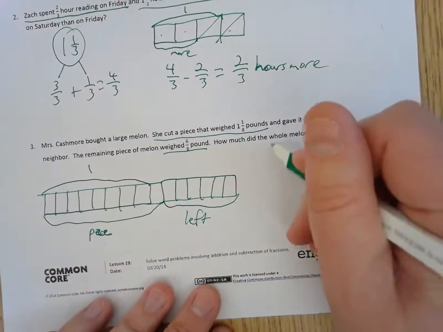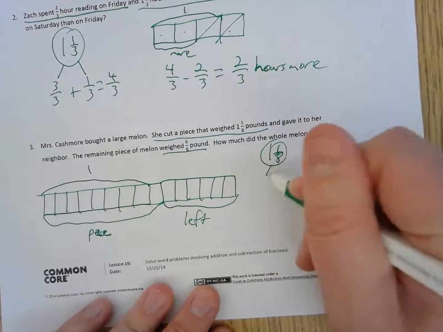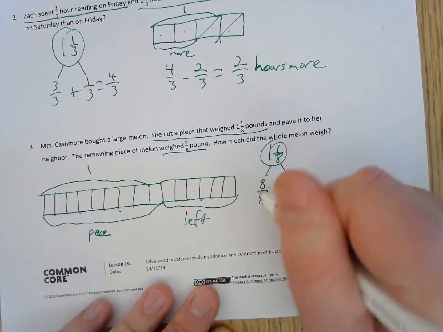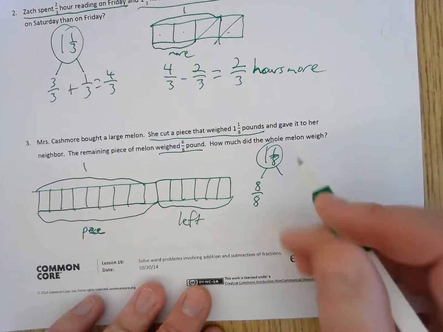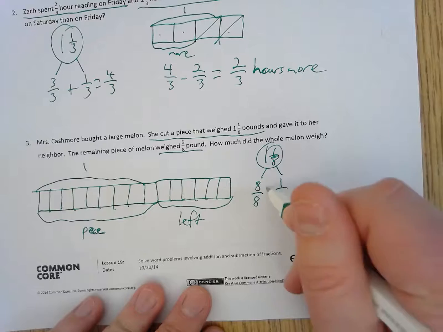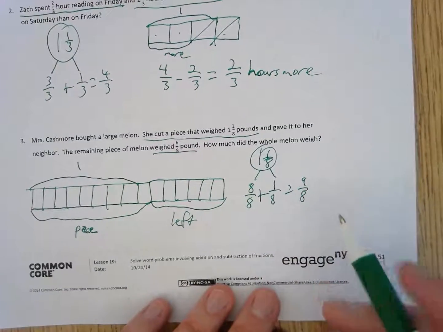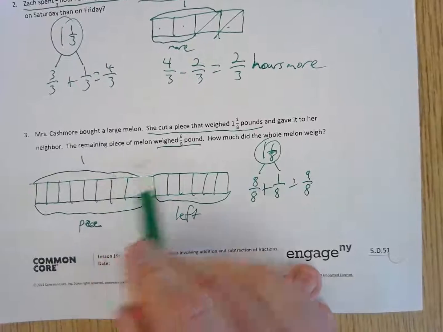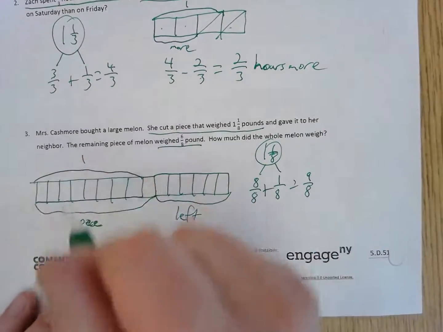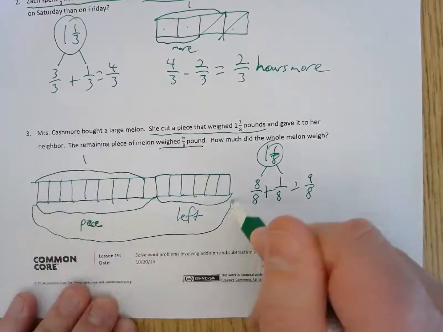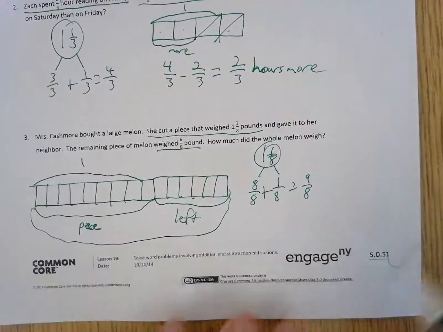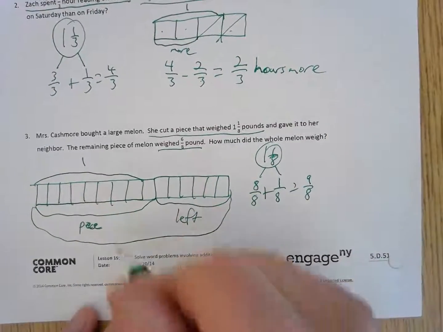Okay, so if we turn 1 1/8, that's going to be 8/8 because we're dealing with eighths. So our whole is that. So we add that up, and that's going to give us 9/8. So 1 1/8 equals 9/8. So we want to find out how much the whole melon weighs. So we want to know this part right there. Not how much more, but we want to know the whole.